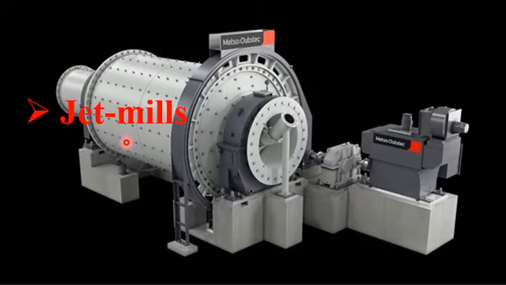So basically, we can design a jet mill based on compressed air or inert gas to convert a bulk material into a fine nano powder.